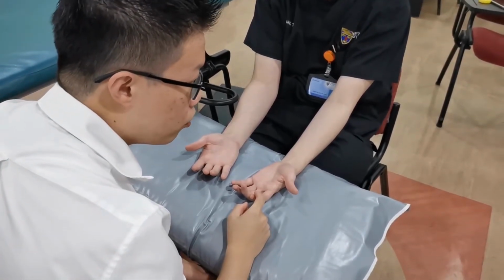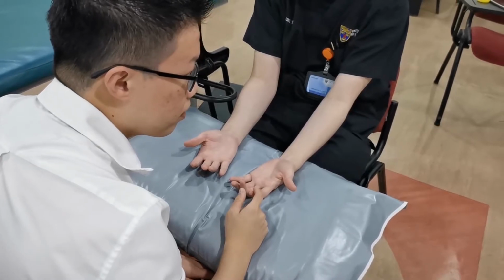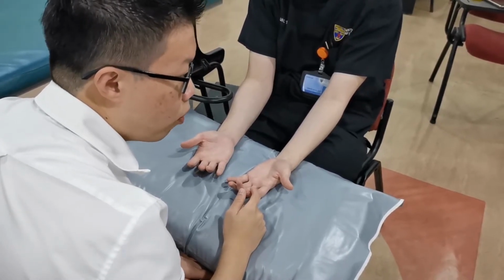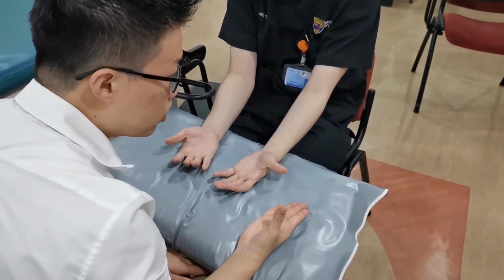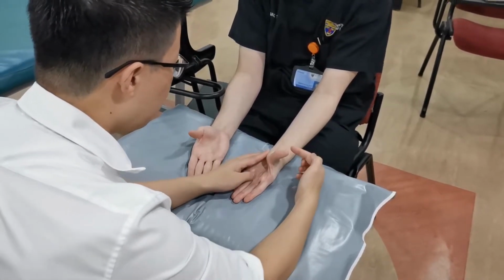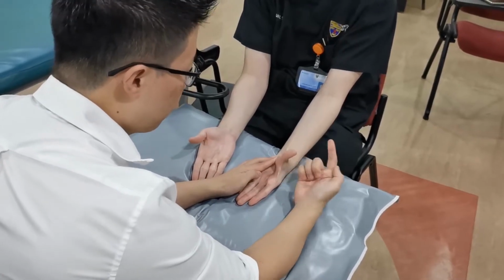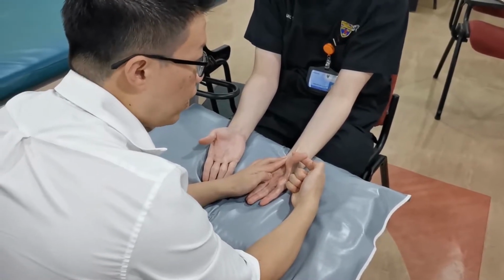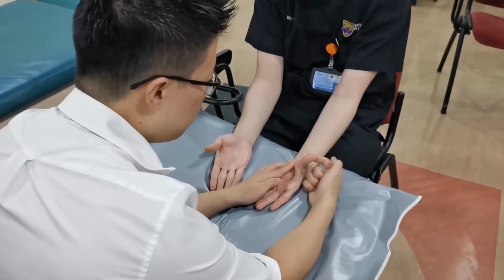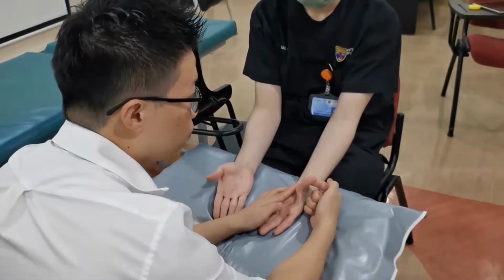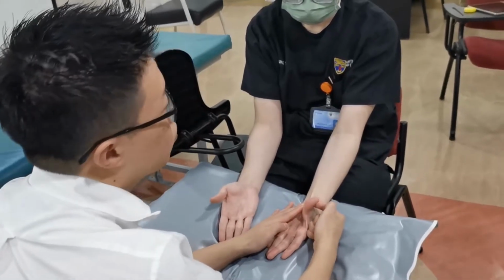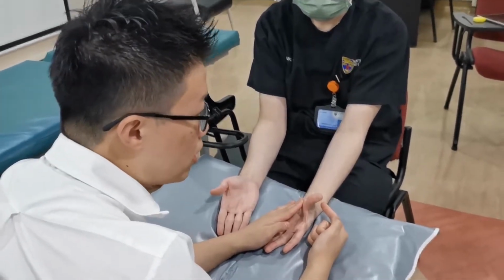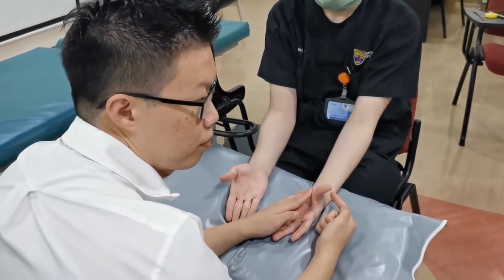Motor low lesion, how do you check? Abductor pollicis brevis, APB. You ask the patient to point towards the ceiling, and you press it down. Press at the proximal phalanx at the radial aspect because your APB is attached here. You feel for the muscle here and then you ask the patient. This is for low lesion of median nerve.